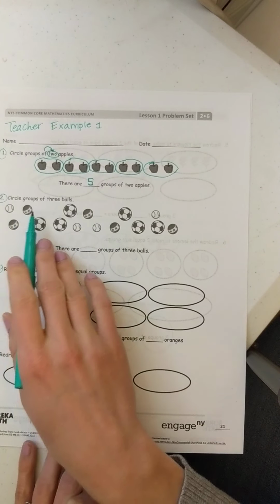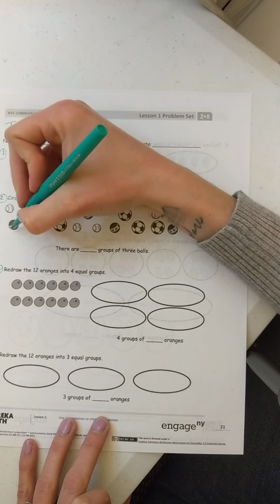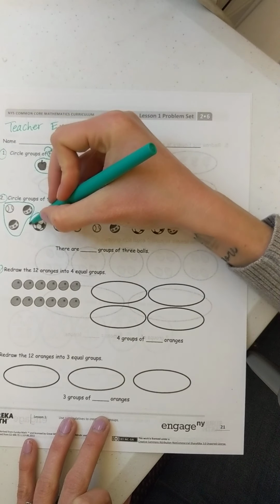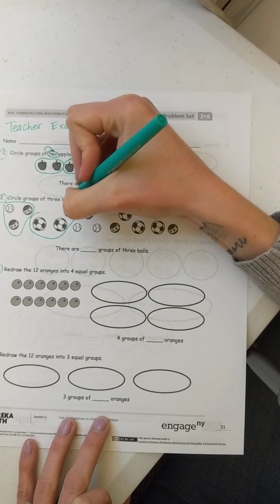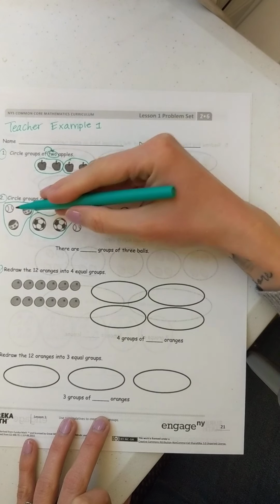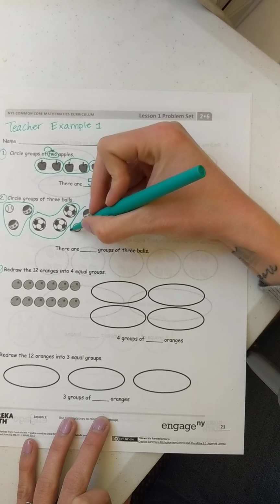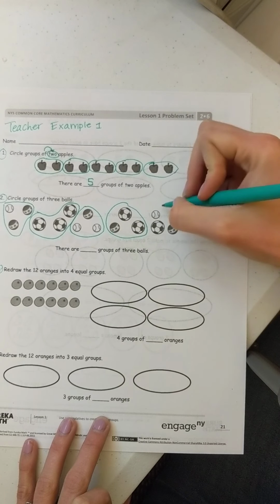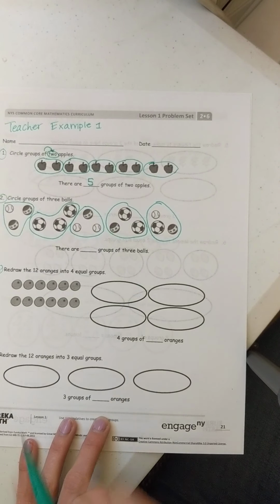Circle groups of 3 balls. 1, 2, 3. That's going to be in a circle. That's one group. Let me capture 3 balls in there. Oh, no, not 3 groups. 2 groups of 3. 3 groups of 3. 4 groups of 3. 5 groups of 3. There are 5 groups of 3 balls.